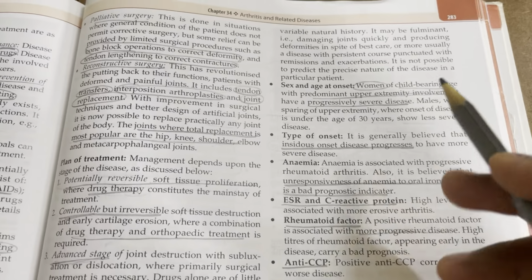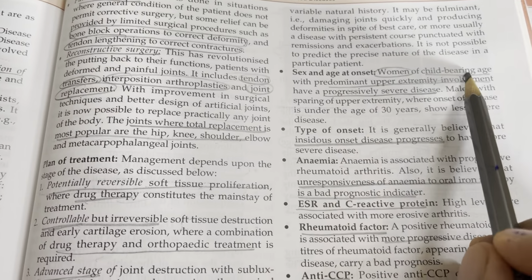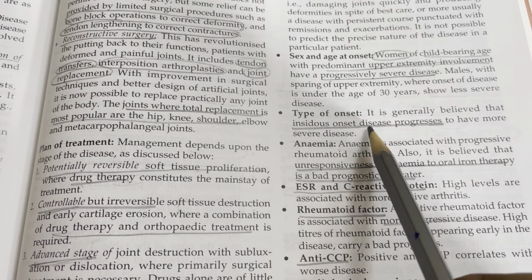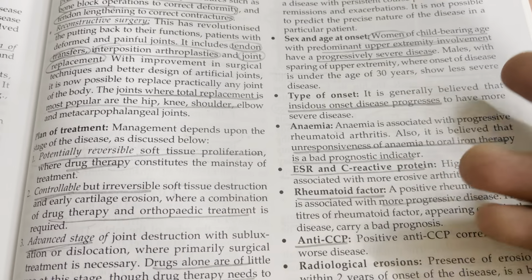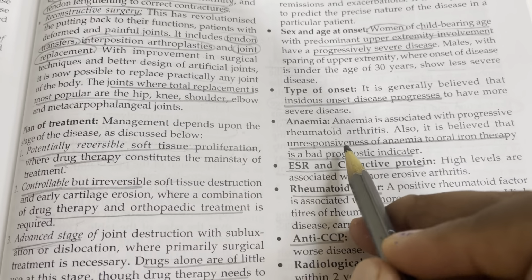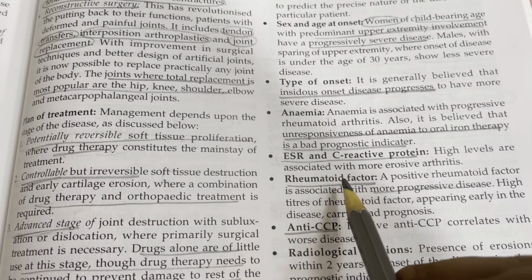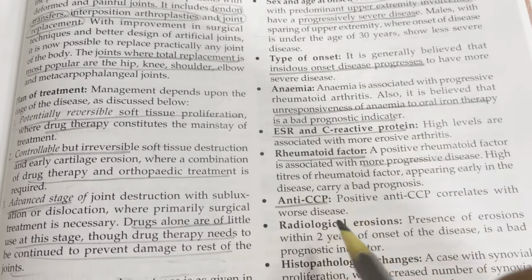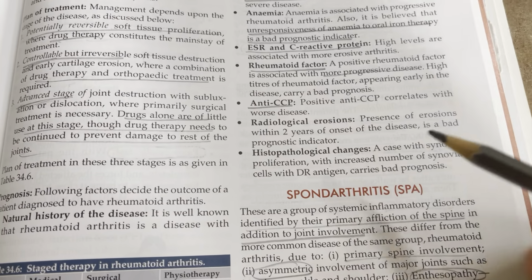Okay, and again prognostic factors: if it's a woman, more severe; age at onset, childbearing age; and type of onset. Insidious onset progresses to severe disease. Anemia which is not responding to iron tablets is again a bad prognostic indicator. ESR, CRP elevated, bad prognosis. RA factor positivity, bad prognosis. Anti-CCP, bad prognosis. Radiological erosions, bad prognosis.